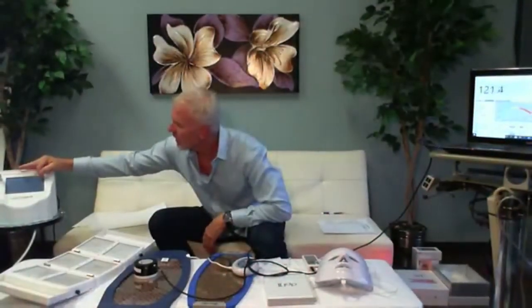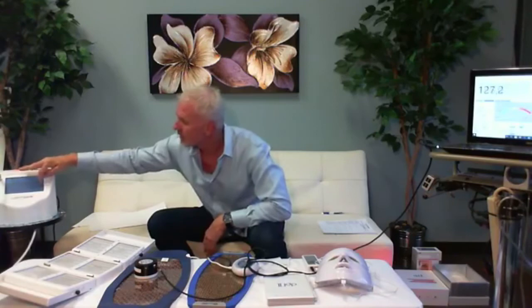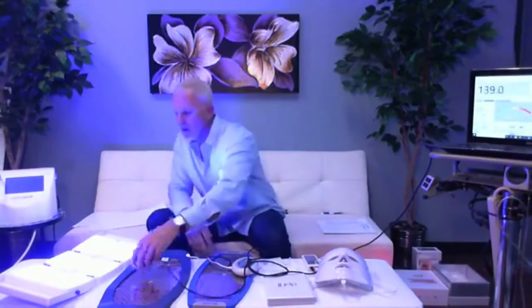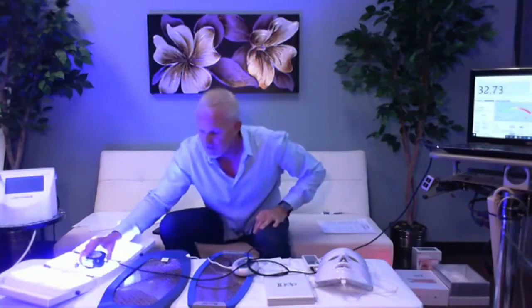Then we can throw the blue light on. Oops, wrong way. So here's the blue light. Start. And we'll throw it on here. It has 400 blue LEDs in here. Should be getting the 30s, almost up to 40 on a very good spot. So like I said, this is right there.